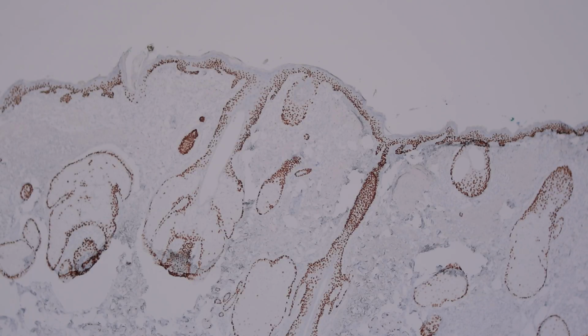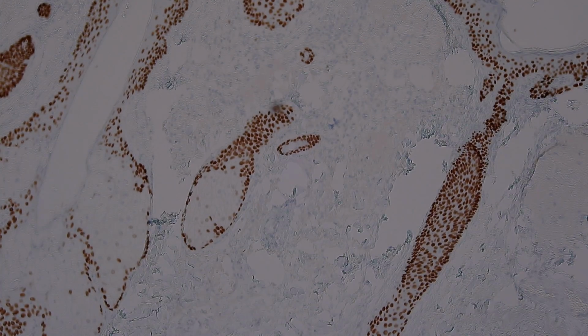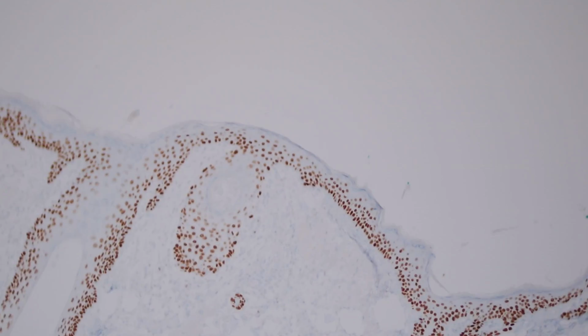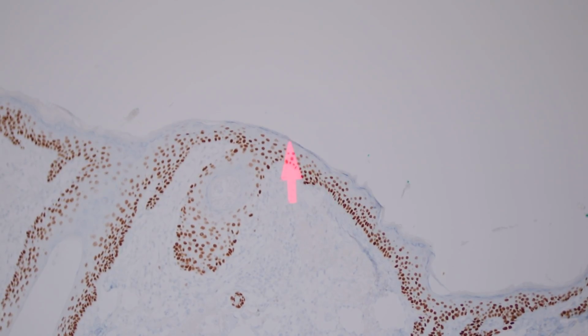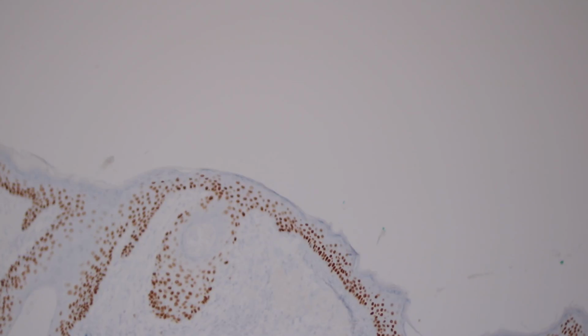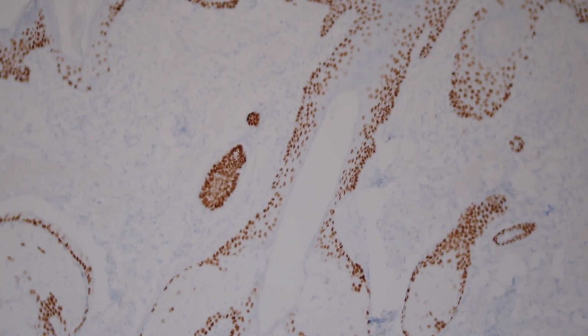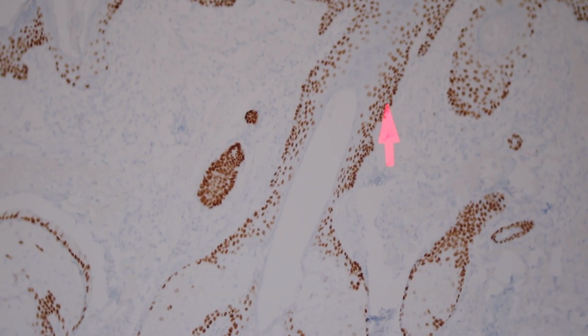Okay, so this stain right here is p63. p63 is a nuclear stain that stains keratinocytes. So you can see beautiful nuclear staining here of the keratinocytes. And it also stains the nuclei of a lot of other adnexal structures in the skin. So it stains the hair follicle epithelial cells, which are closely related to keratinocytes at this portion of the follicle.